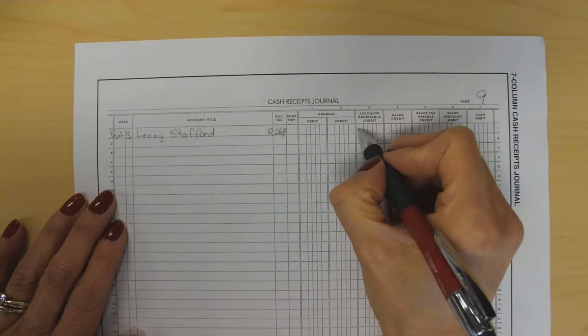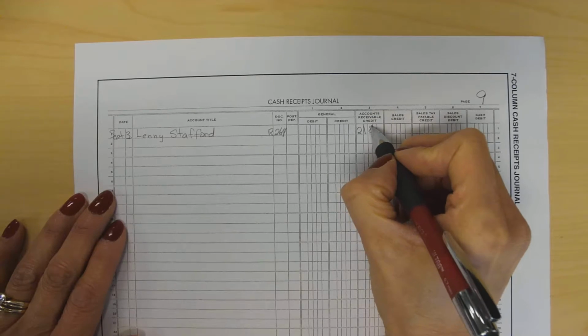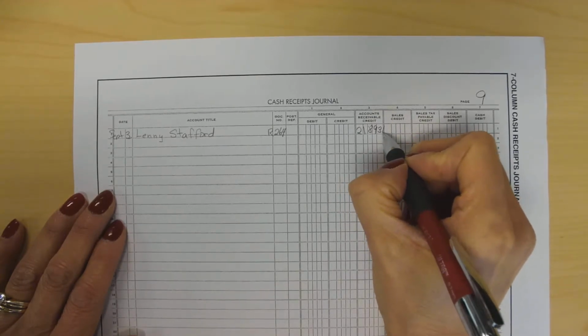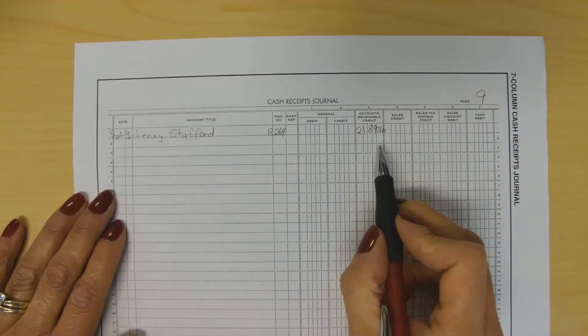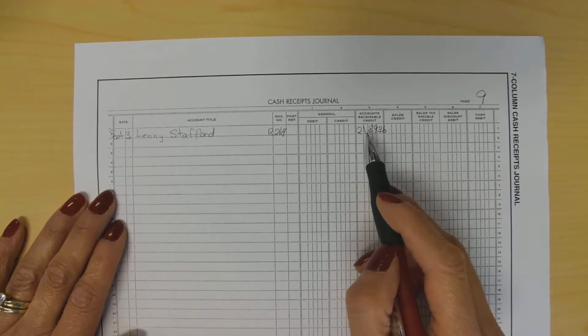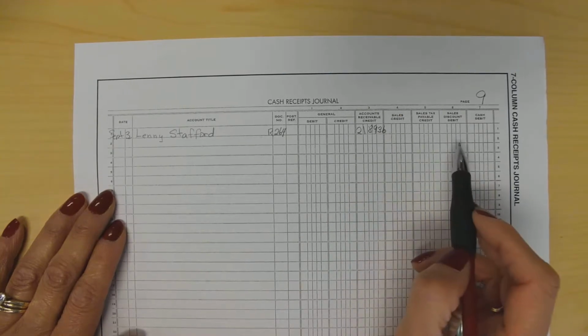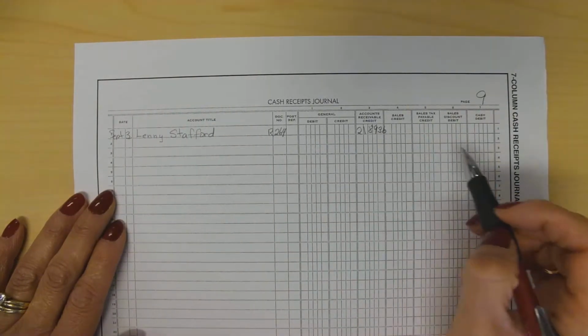So that goes in the accounts receivable credit column, $2,189.36. It's a credit because accounts receivable is an asset. So if a customer owes you money, it's a debit. Since he's paying us money, it will be a credit. So now we have one credit, no debits. So we're going to fill out our columns.